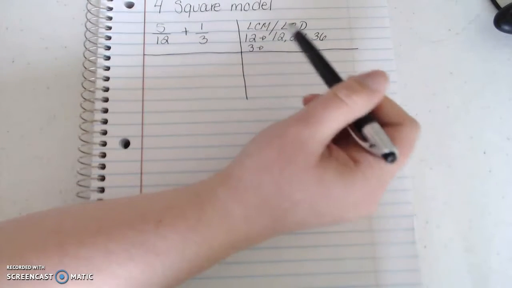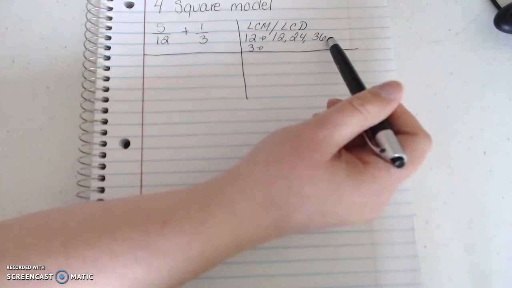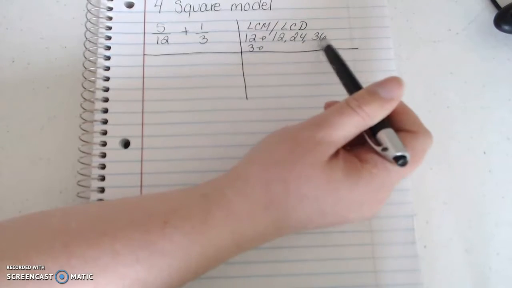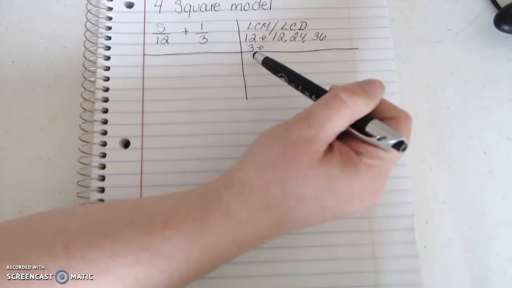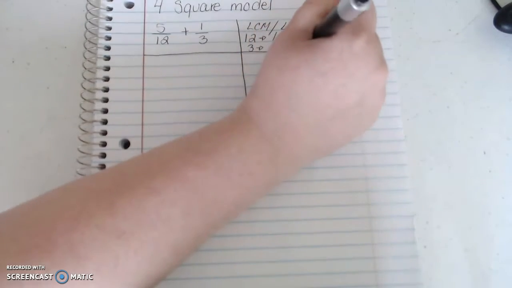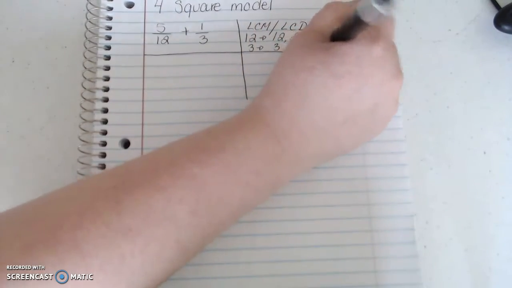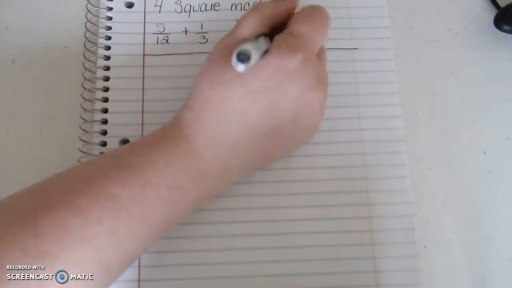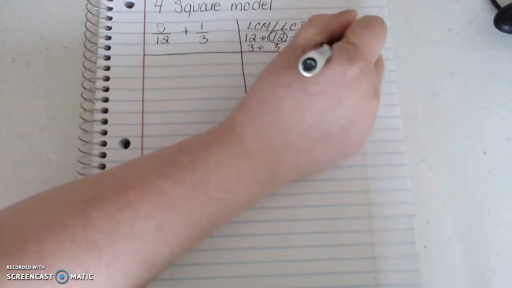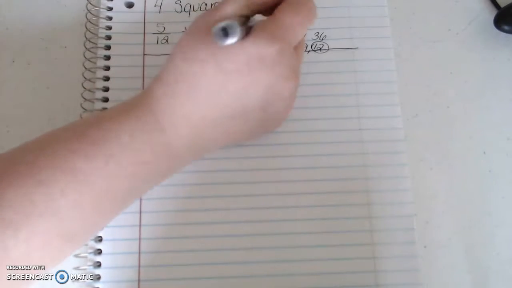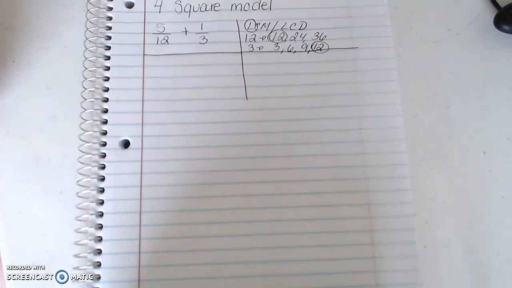If it's a smaller number, I want to start with the first 5 multiples and then move down to my second number. But here, with it being a big one, I'm just going to do the first 3. Then I'm going to find my multiples of 3: 3, 6, 9, 12, and I'm going to stop there because I already see that I have a 12 here and a 12 here. That's the lowest number they have in common, which tells me that it's going to be my LCM, my lowest common multiple.